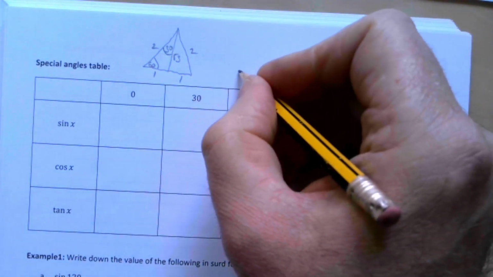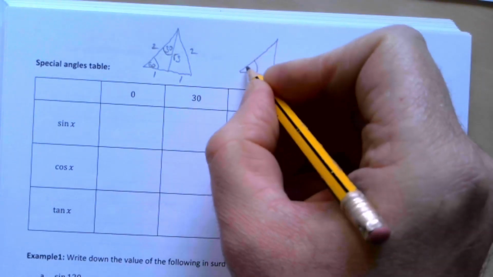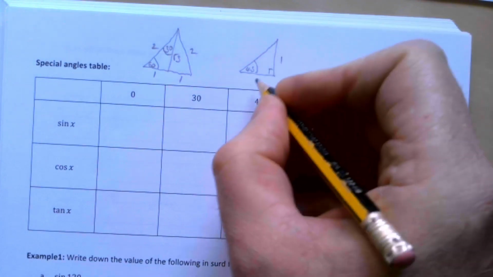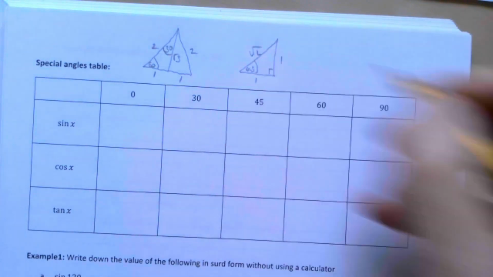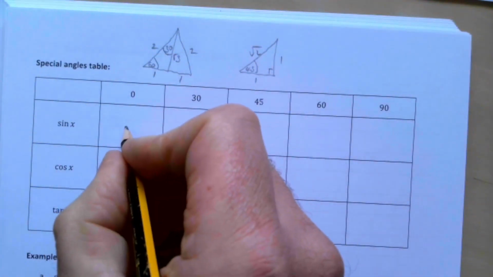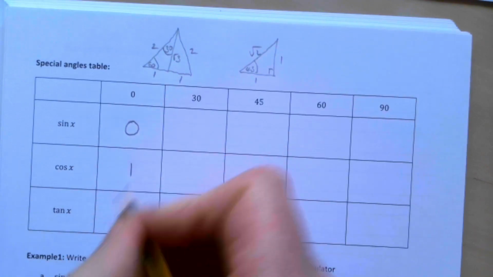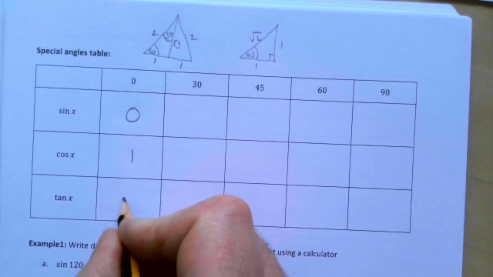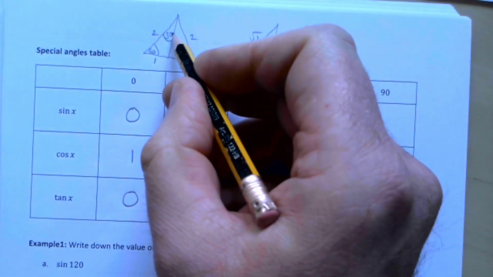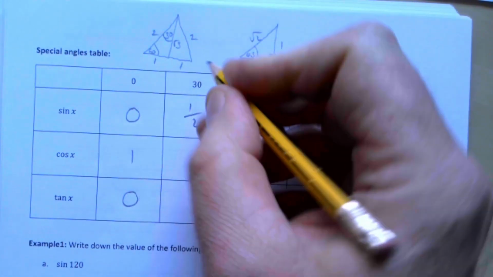For the 45 degree one, if I make again an isosceles triangle 1, 1, and then that would be root 2. Sine of 0 is 0, cos of 0 is 1, tan of 0 is 0. 30 degrees, sine is opposite over hypotenuse, so that'll be a half.